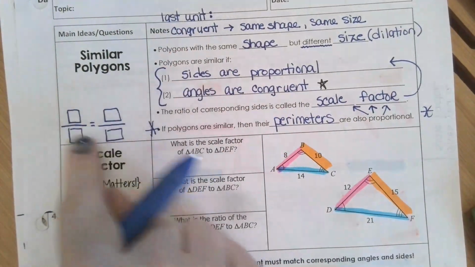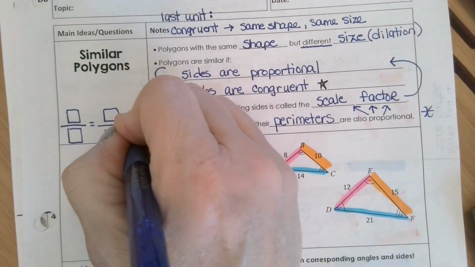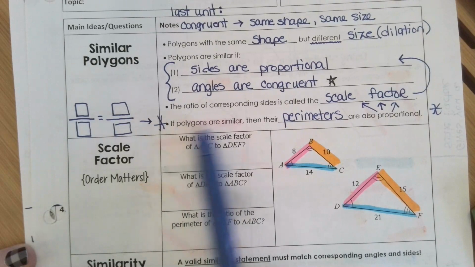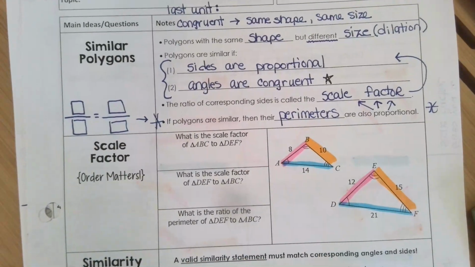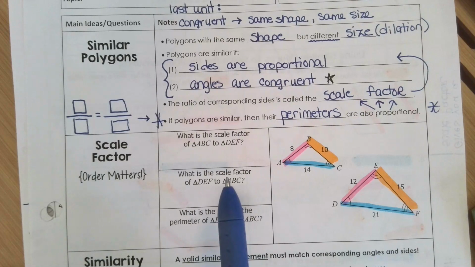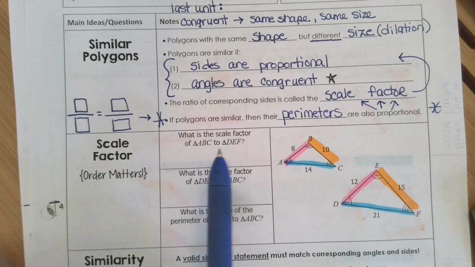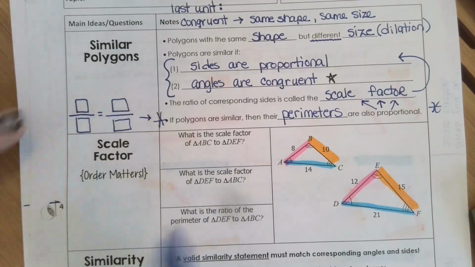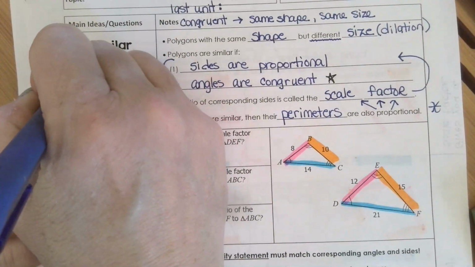This little drawing that I have right here goes with the perimeter problems. When you have a perimeter problem, and we will, and I'll point them out to you on your worksheet when you get your worksheet, the setup that you need to remember is that your first fraction, or one of the fractions, it doesn't matter, is your scale factor.